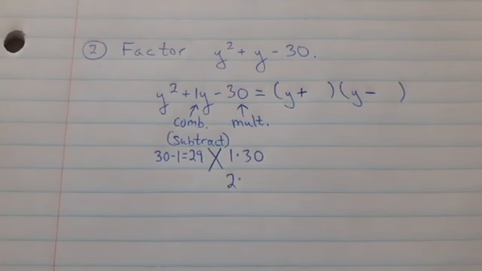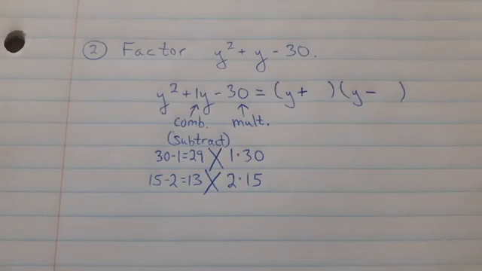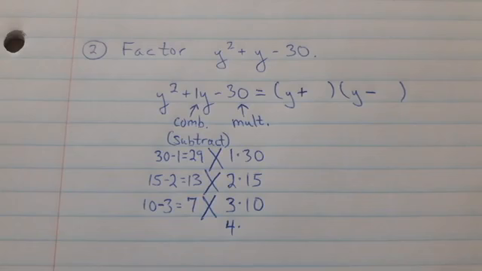After 1 is 2, so it's 2 times 15. Then we check the subtraction, 15 minus 2. But that gives us 13, still not the number we're looking for. After 2 is 3, so it would be 3 times 10 to get to 30. We check our subtraction with 10 minus 3 to get 7. So those don't work either. After 3 is 4. But 4 times nothing gives us 30, at least not a whole number, so we just skip that one.